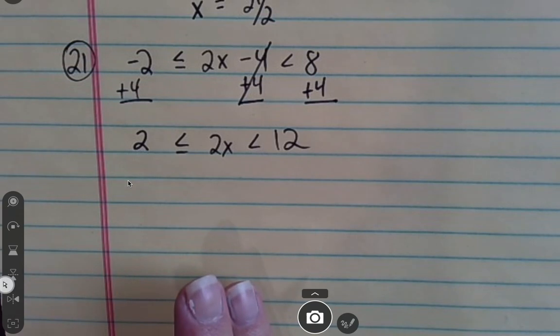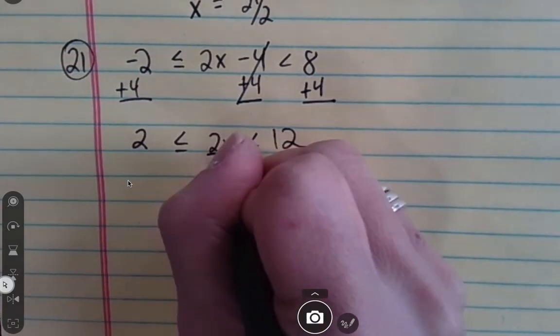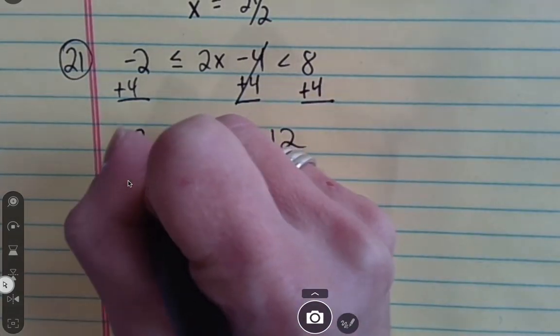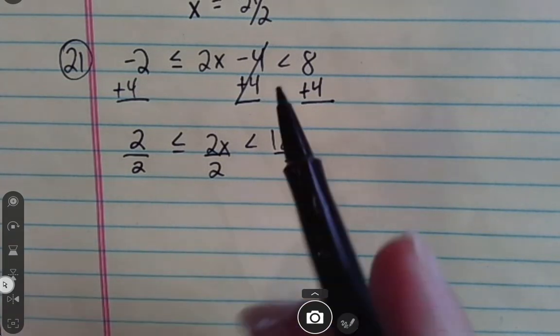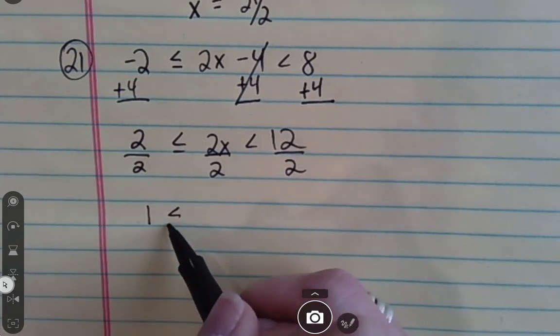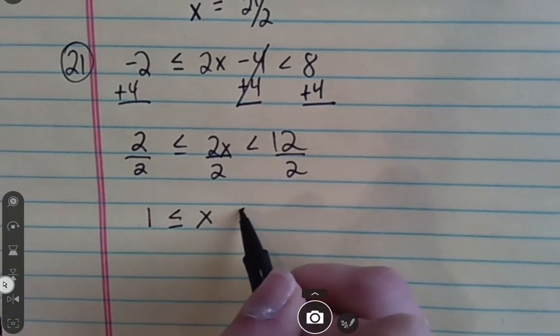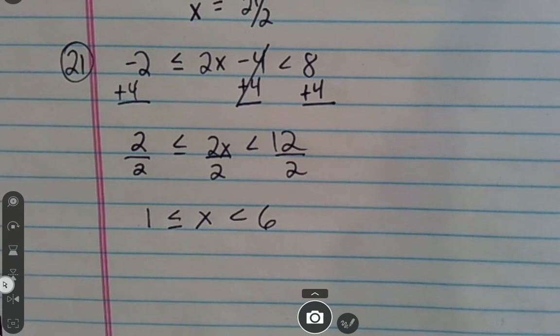What's with my x now? A 2. There's still a 2 with my x. So how do I move that one? You divide. And again, in this case, I've got several things going on, so I've got to divide everything by 2. Well, what's 2 divided by 2? 1. And again, 2 divided by 2 is 1x. And then what's 12 divided by 2? 6. So do y'all see the answer choice where x is between the 1 and the 6?